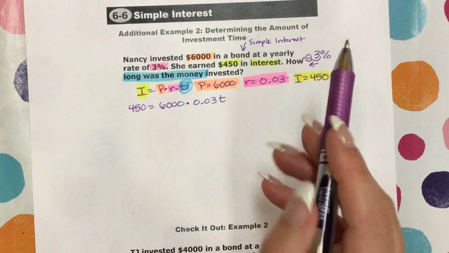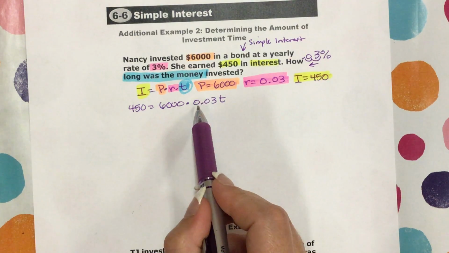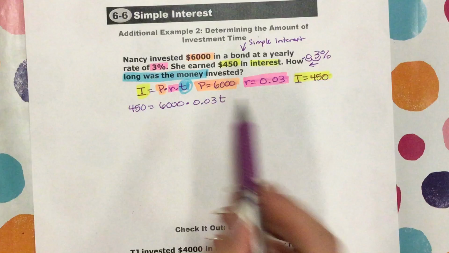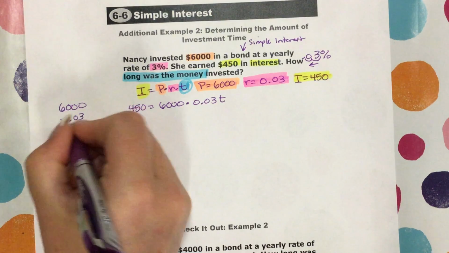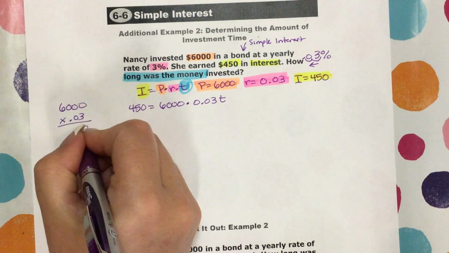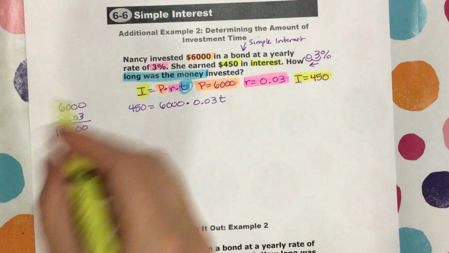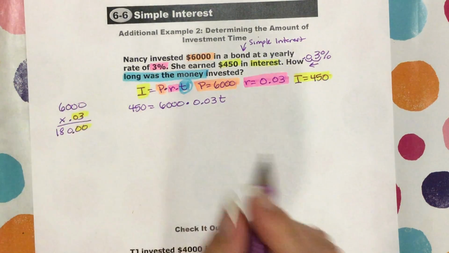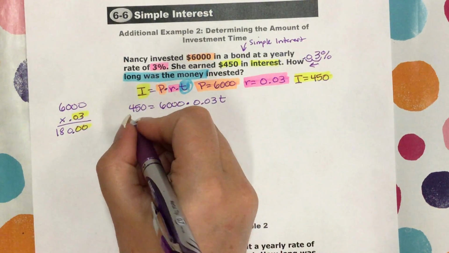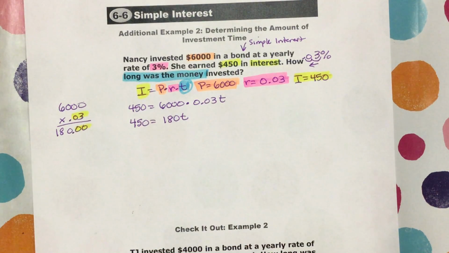So in order to solve this problem, first we need to simplify this part right here, 6,000 times 0.03. So I'm going to go ahead and do that part over here. 6,000 times 0.03. 3 times 0 is 0, 3 times 0 is 0, 3 times 0 is 0, 3 times 6 is 18. There are 2 decimal places, so that means my answer is going to have 2 decimal places. So I end up with 180. So this right here equals 180. So I have 450 equals 180 multiplied by T. All right, great. I need to get T by itself.